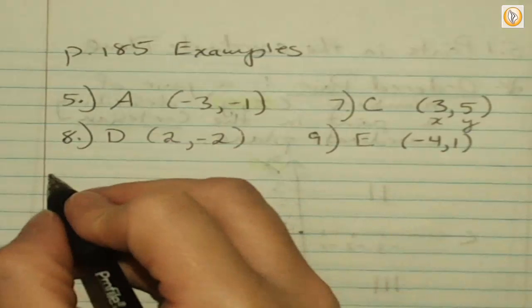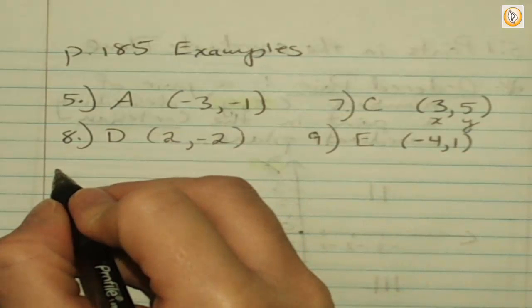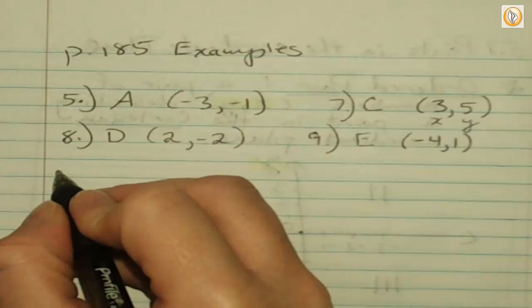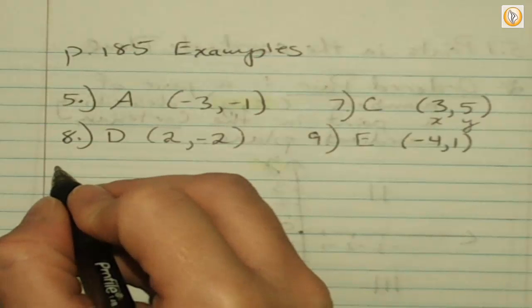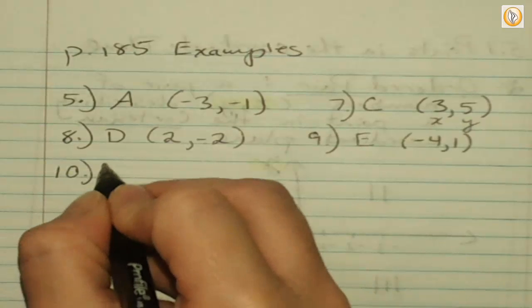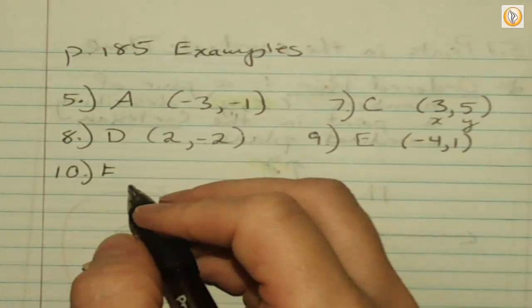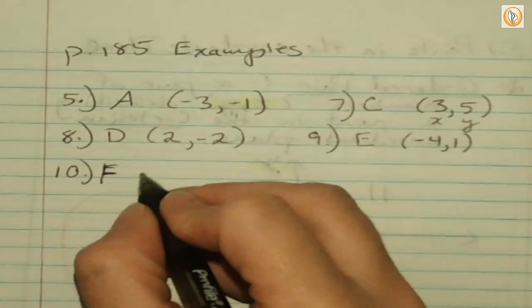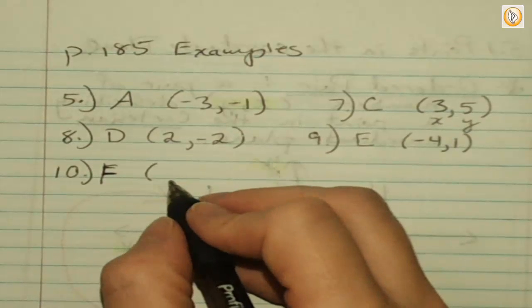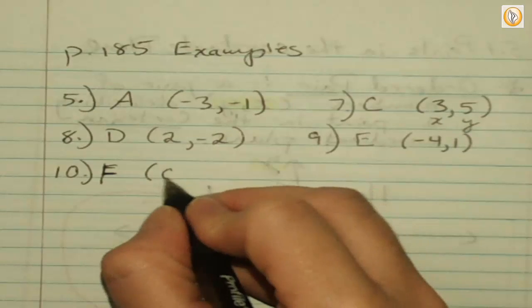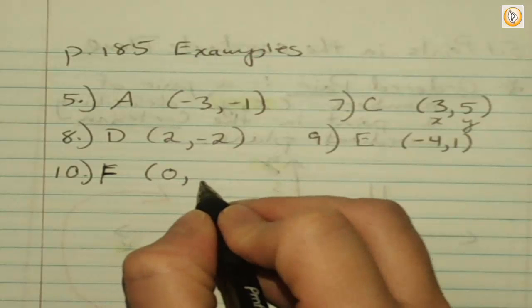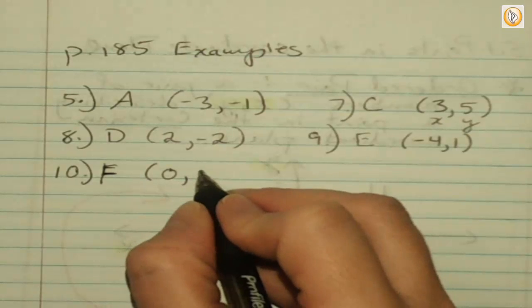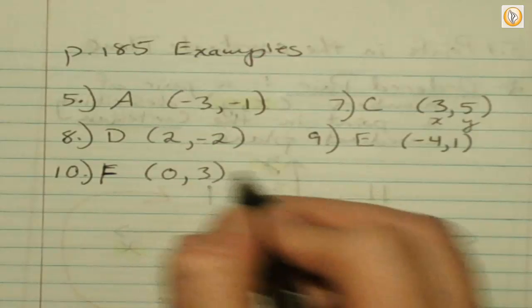Very good. Miranda, F. So find F on the line. Ooh, this is a hard one. Find F on there. Tell me what X is first. 0, because it doesn't go left or right on the number line. And then what is Y? 3.